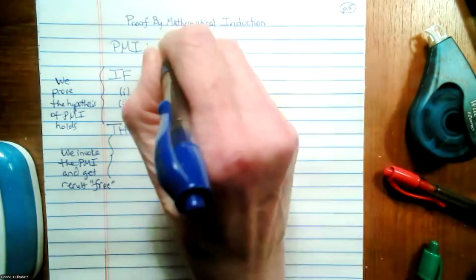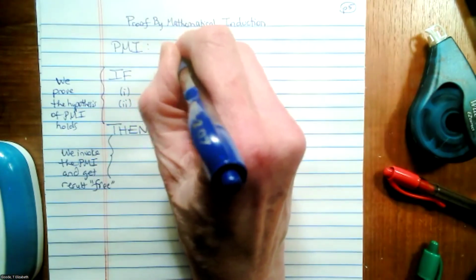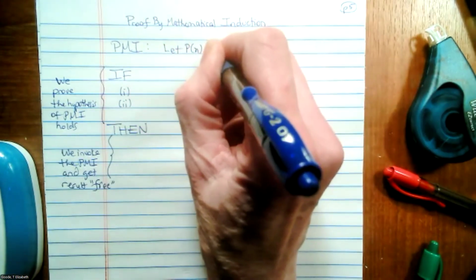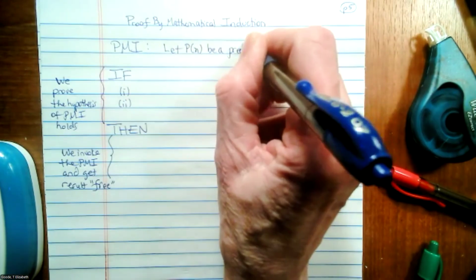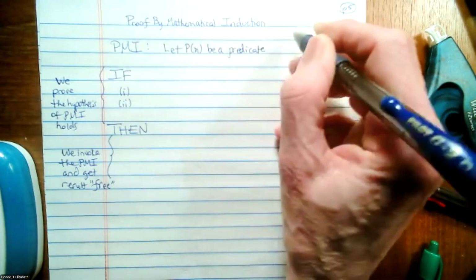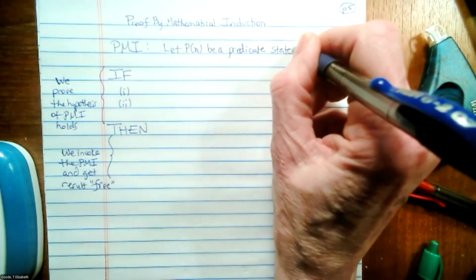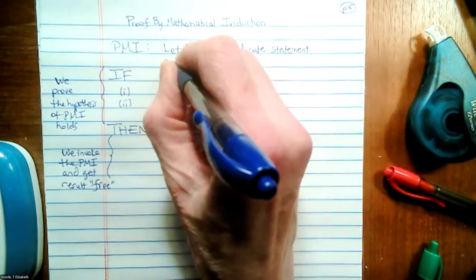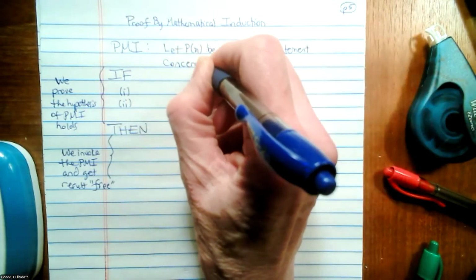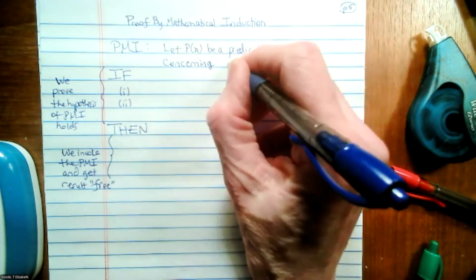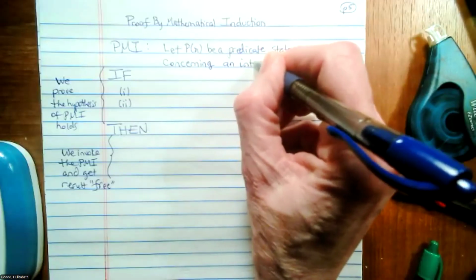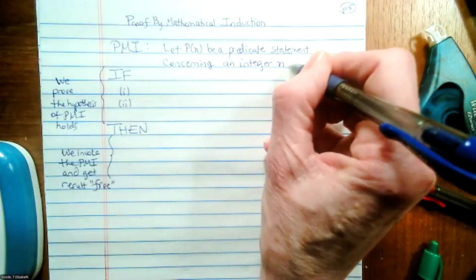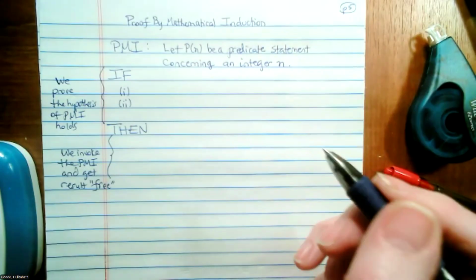All right, so the PMI says, let P of n be a predicate statement concerning an integer n. It can be one of many statements, and we can look in the book and get some examples. We need to work through a few.